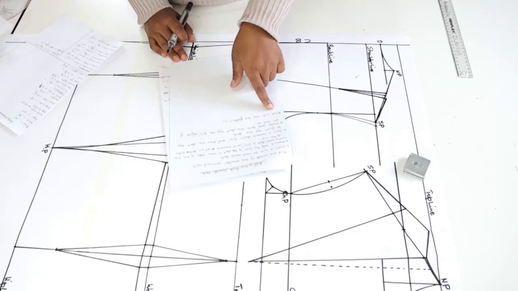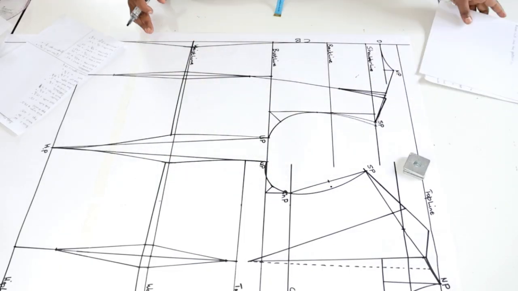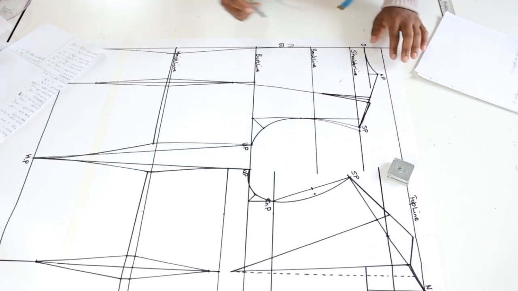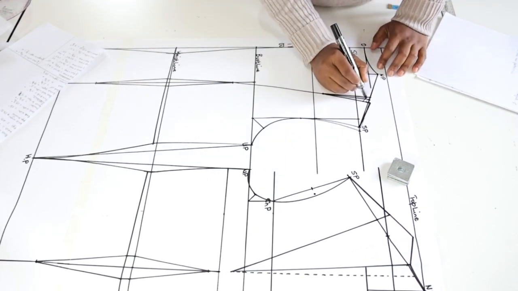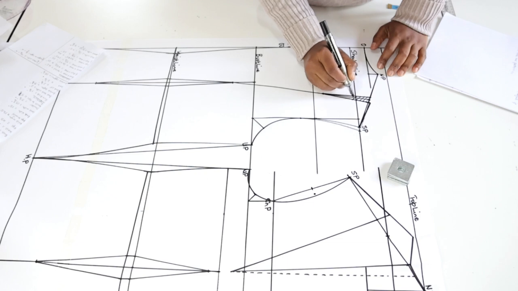We are done. We can cut out the pattern. Before we cut it out, I'm just going to mark all the points that we are going to cut out.